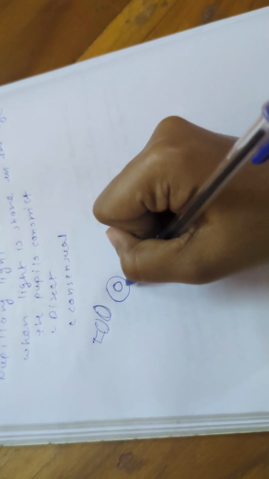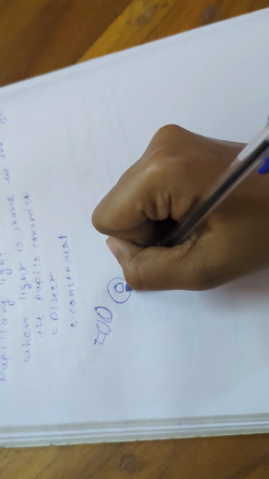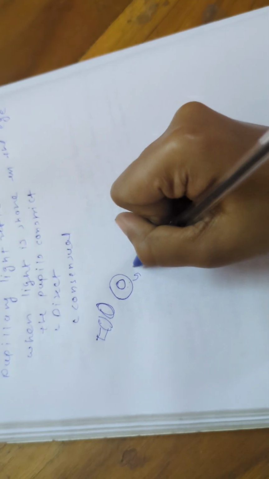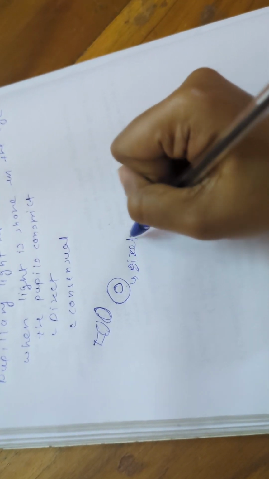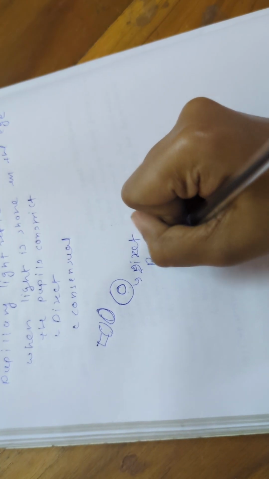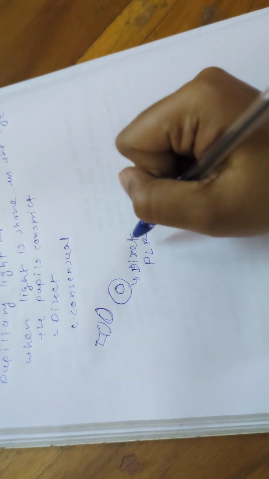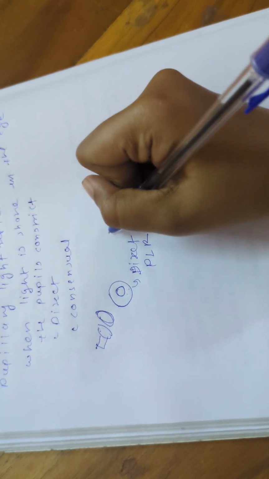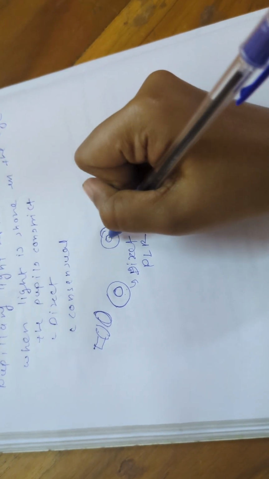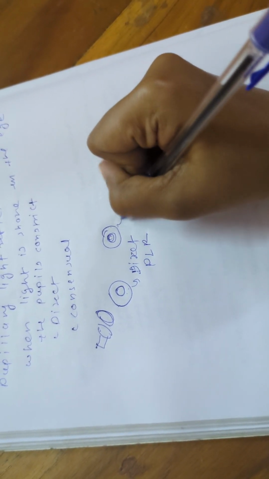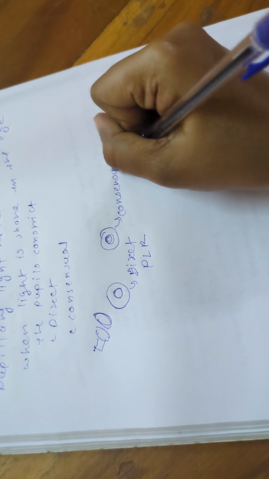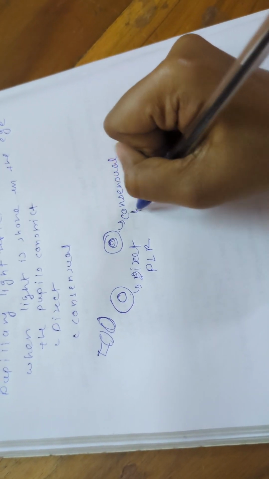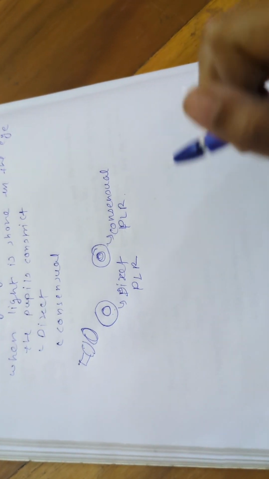When light is shown into this eye, the pupil of this eye constricts. This is known as direct pupillary light reflex, and the other eye in which the light is not shown, it also constricts. This is known as consensual pupillary light reflex. So this is pupillary light reflex.